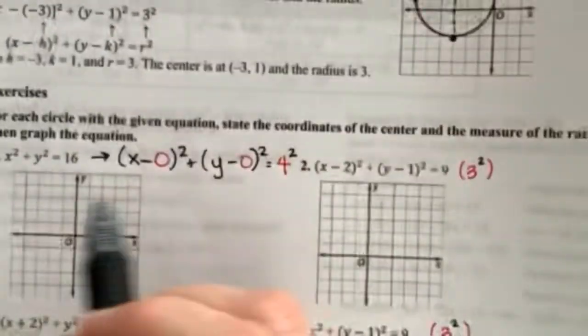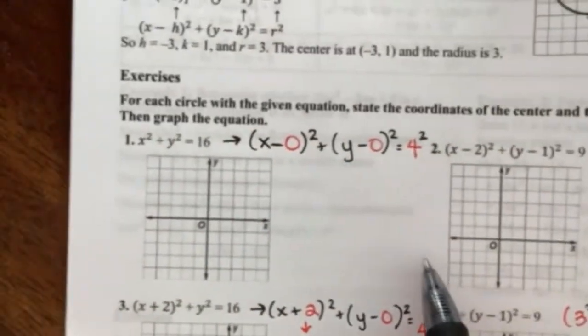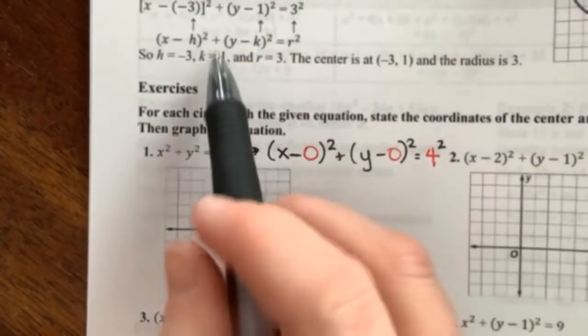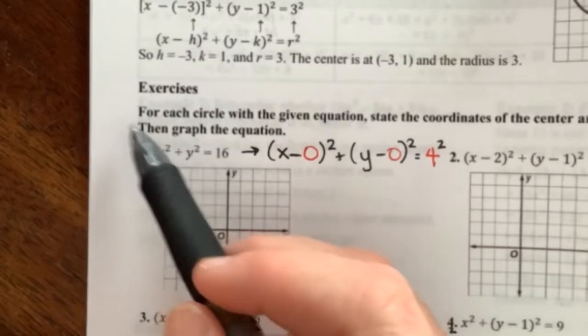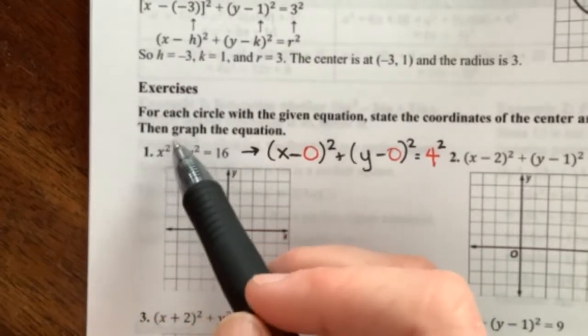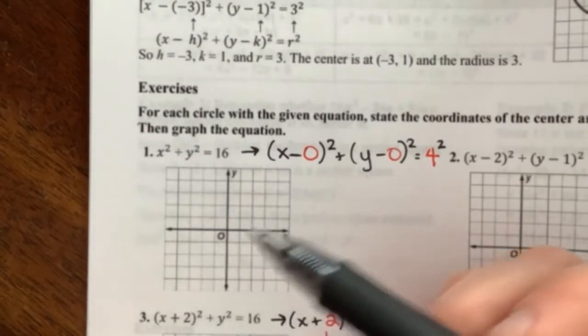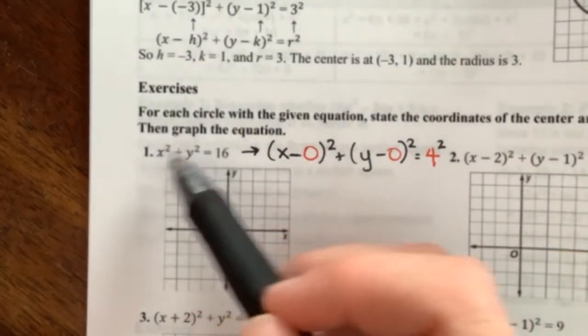It's fine. All right, so for number 1, I went through and started rewriting some of these for you. So for number 1, we have to graph this. Well, first of all, it doesn't look like my formula, right? What happened to this first term? X squared, it should have been x minus h squared. So what would h have to be to turn this into x squared?